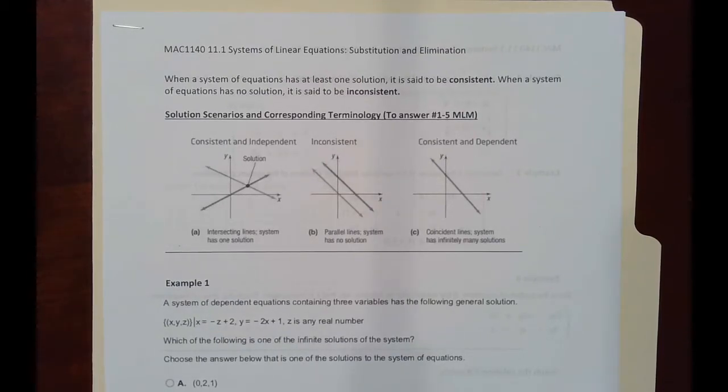Okay, this is the lecture video for MAC 1140 Pre-Calculus. We're in section 11.1 where we're going to be taking a look at systems of linear equations. You can use either substitution or elimination. I'm going to mainly be concentrating on elimination. We'll be solving systems that have 2 variables and also systems that have 3 variables by the methods just mentioned.